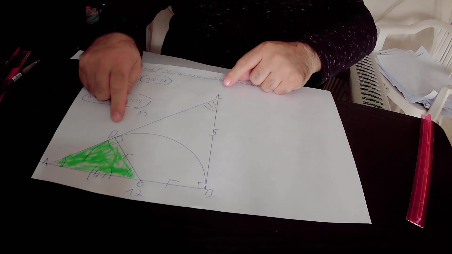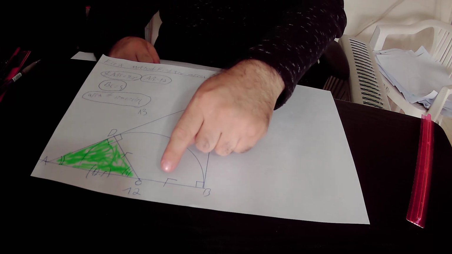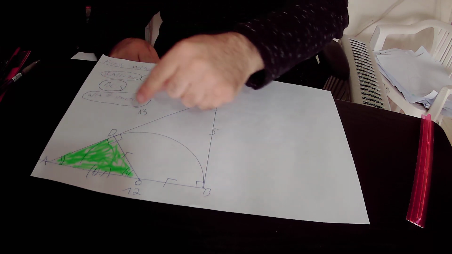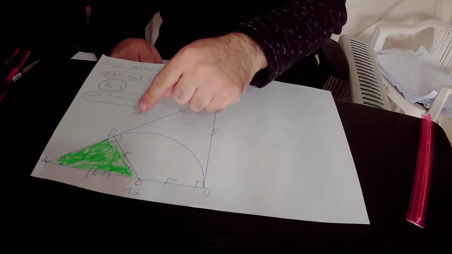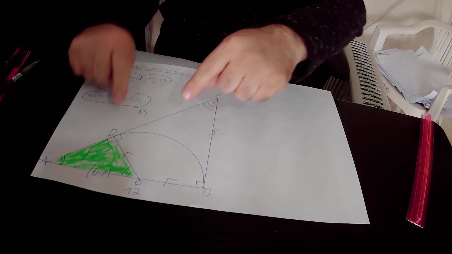We can implement rule number 1 in our drawing, because in our drawing we have point D, the point of tangency of tangent CA with this semicircle, and we have this radius OD. It is drawn to the point of tangency, that is to say, it is drawn to point D, that is the point of tangency of tangent CA with this semicircle.